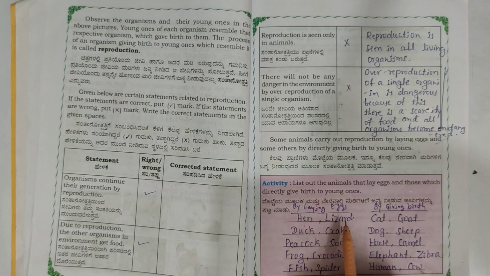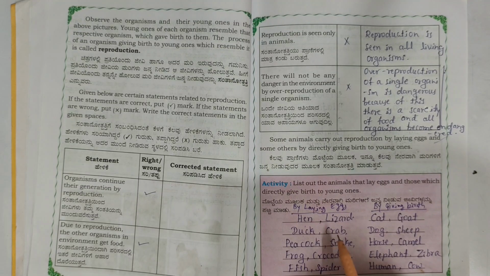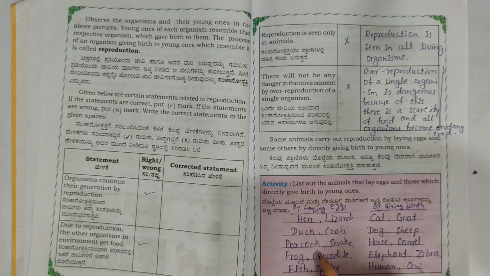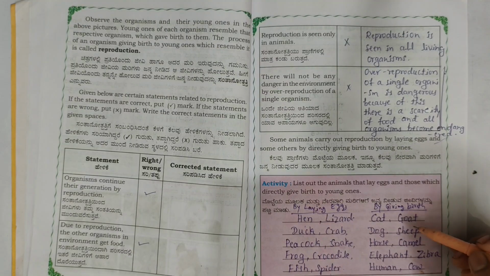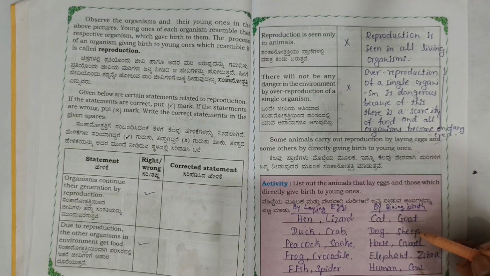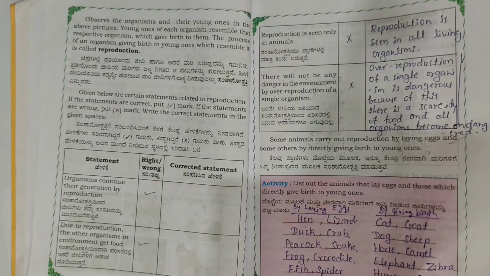Hen, lizard, duck, crab, peacock, snake, frog, crocodile, fish, spider, all these living beings can reproduce by laying eggs. Cat, goat, dog, sheep, horse, camel, elephant, zebra, man and cow, etc., can reproduce by giving birth to young ones.